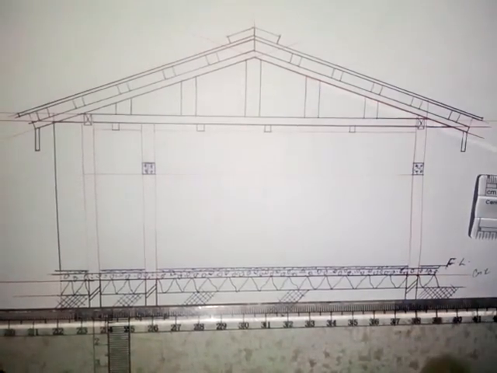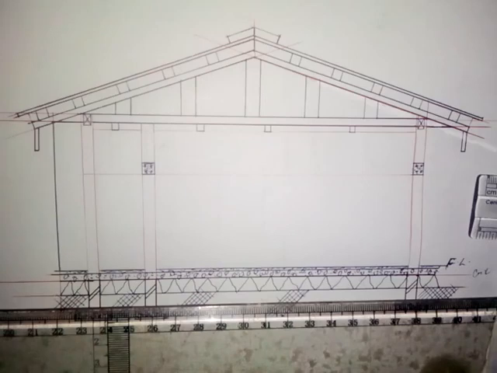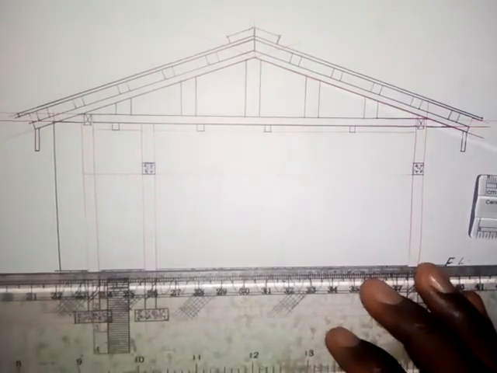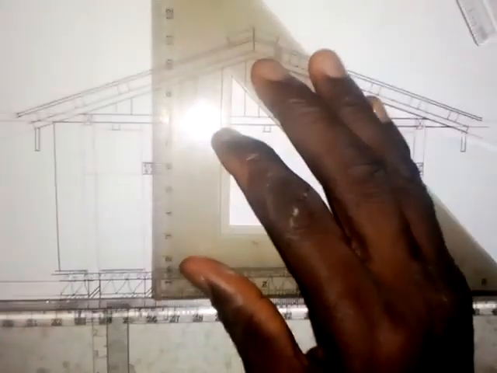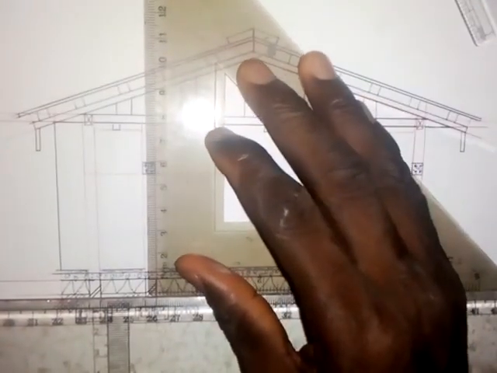So for this door that we have here, the height is 2,100. So we are going to have the door here. It is cut, so we are going to have it here.